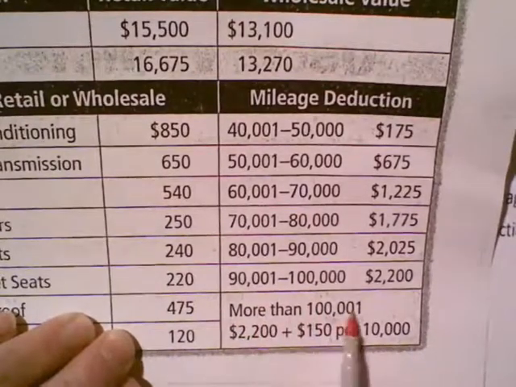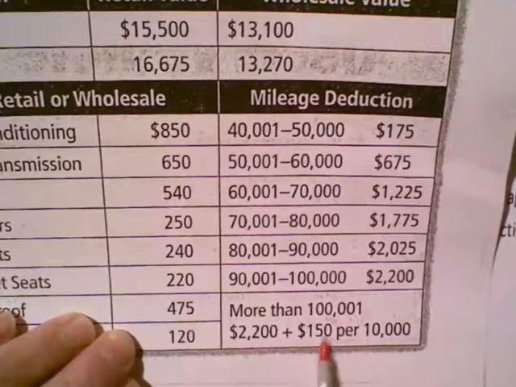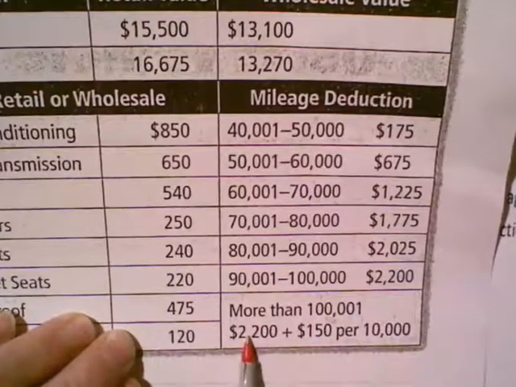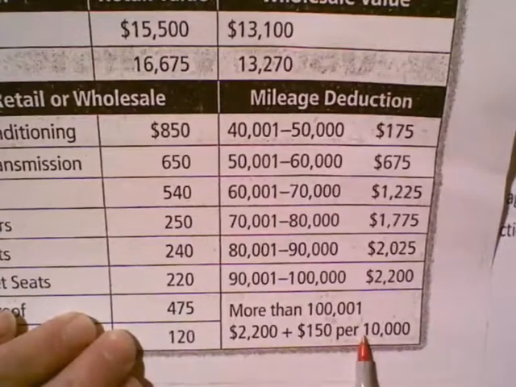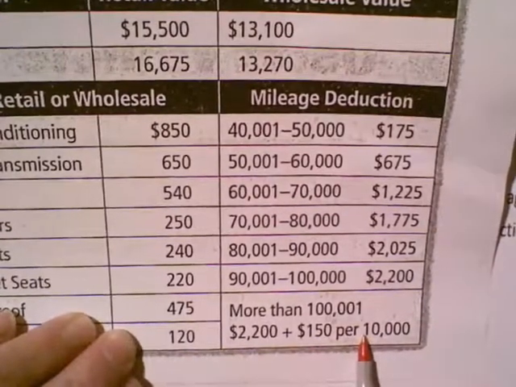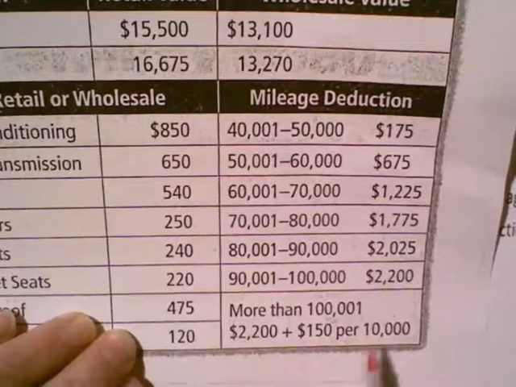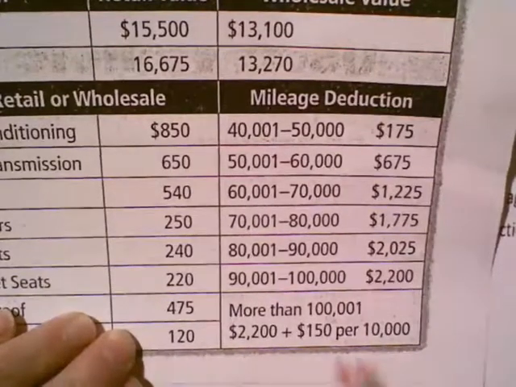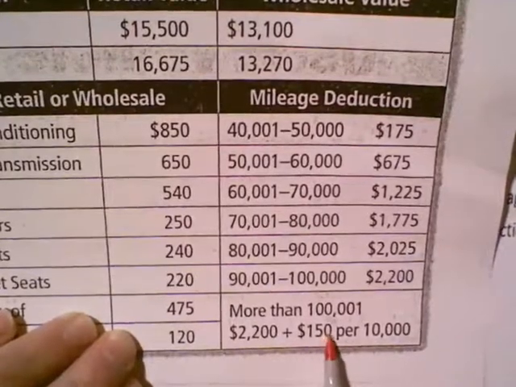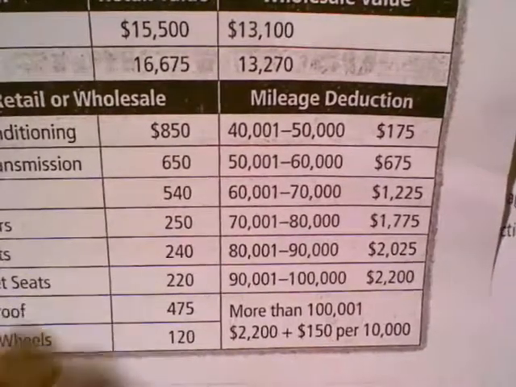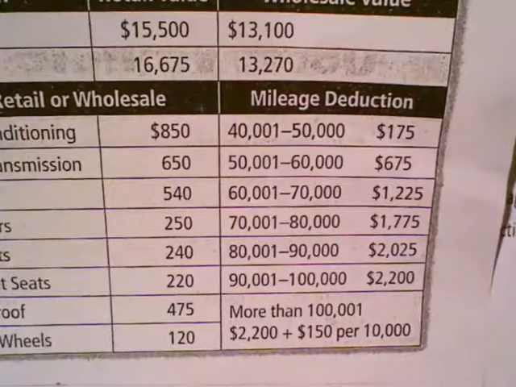If it's got more than 100,000 on it, then you deduct $2,200 plus $150 per 10,000 miles for every 10,000 miles over. So if it's got 130,000 miles on it, then you deduct $2,200 plus 3 times 150, and that'll give you the value of the car.